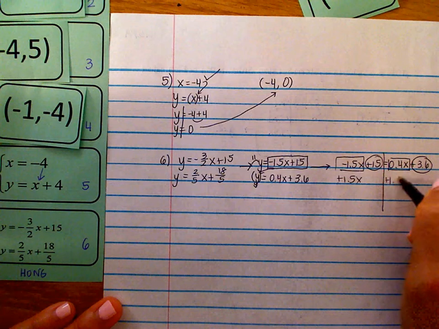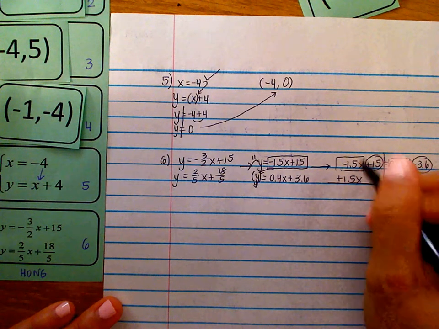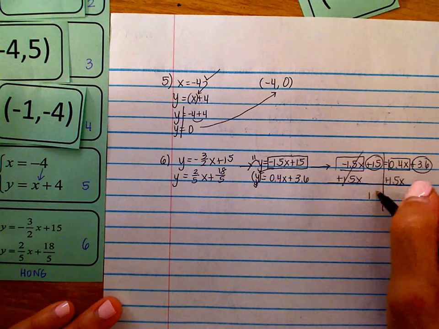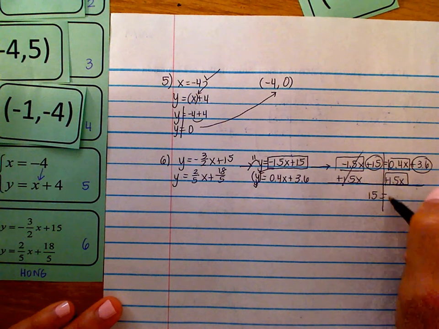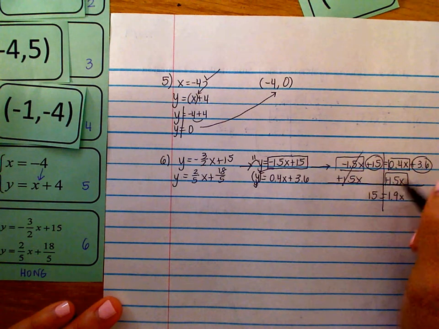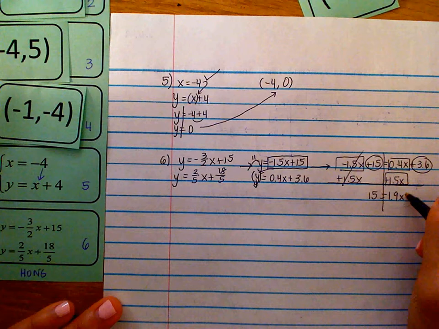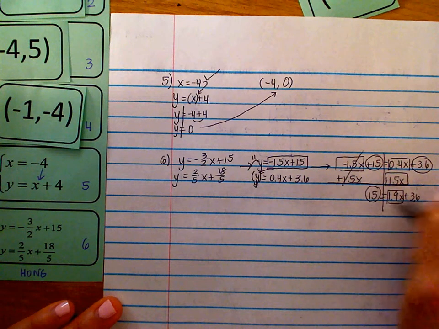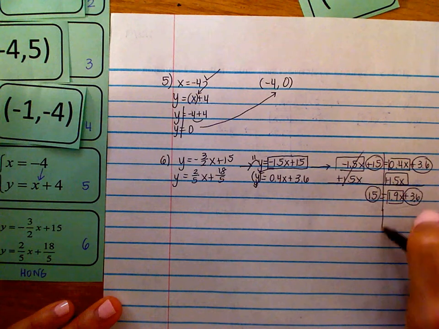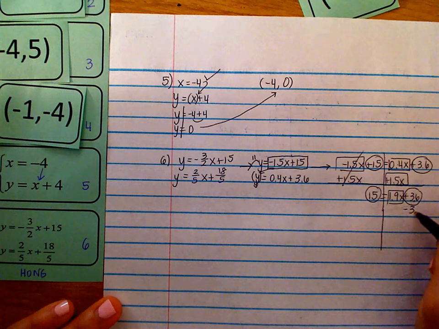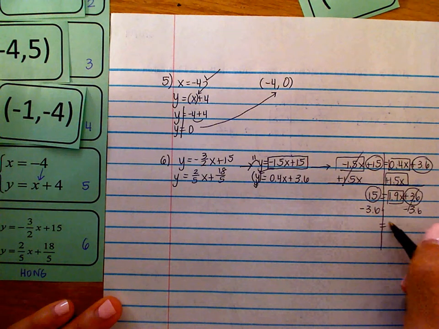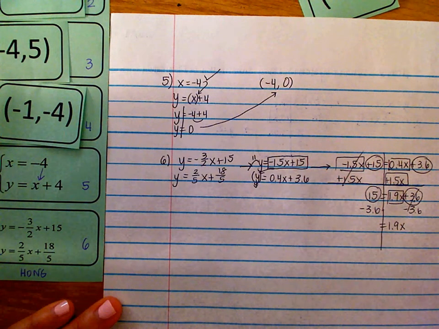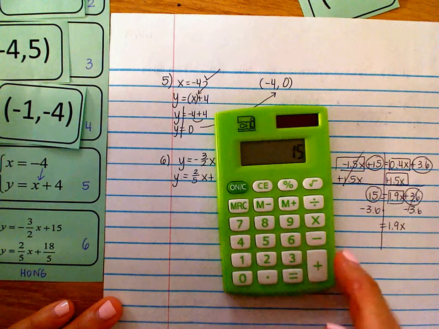Okay, so then I have a box on both sides. I would do one of these. So I'm going to add 1.5x. There's a lot of flexibility here, but I'm going to do the boxes first. So then this 15 comes down. These get added. That's a 1.9x, 0.4 plus 1.5. Bring down the plus 3.6. This is a circle, a box, and then a circle. Let's get the circle away. It's positive, so let's do the elimination, do the opposite.